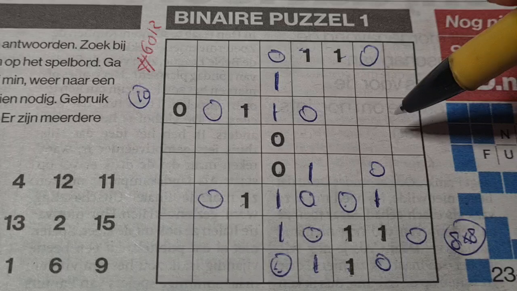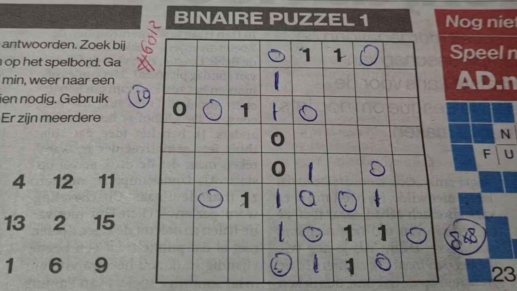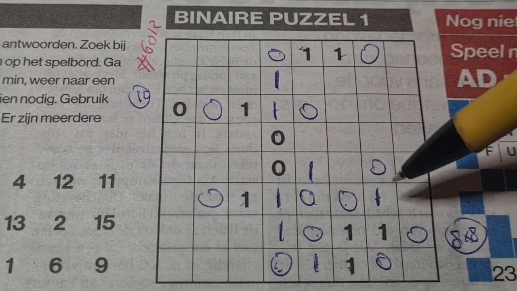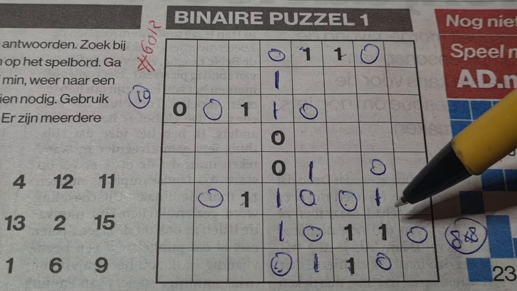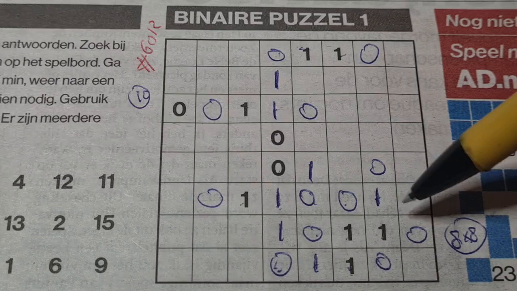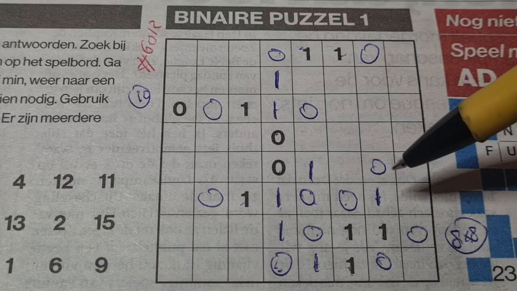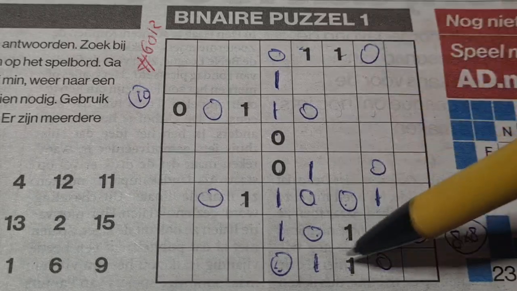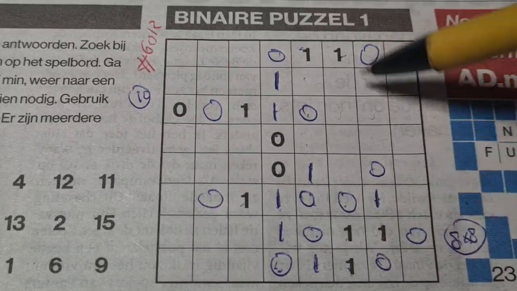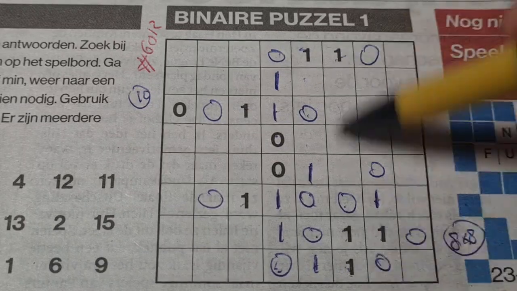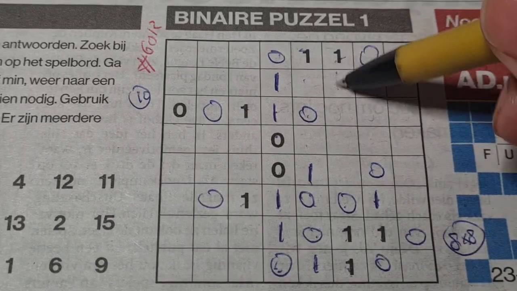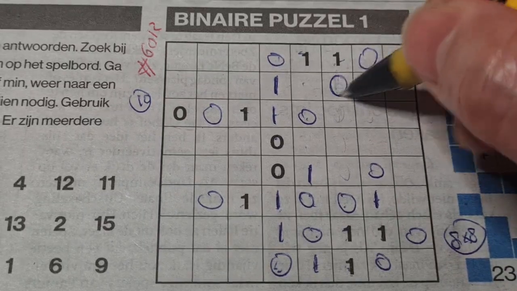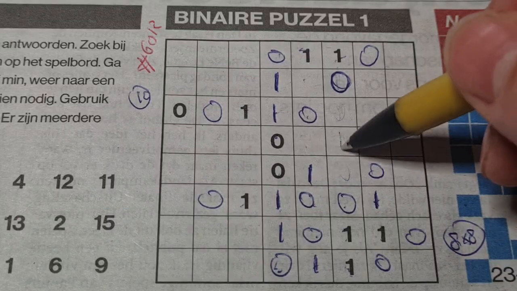Now we need to think here. Well, we have here, yeah, we need to think. 4, 4. 2 to be everywhere here. 1, 2, 3 here or there. 3 ones in this column. If I place number 4 here, then we have 4 zeros in a row in this column. Not allowed, one of the rules, so this can be 1. I think the 1 should be there.